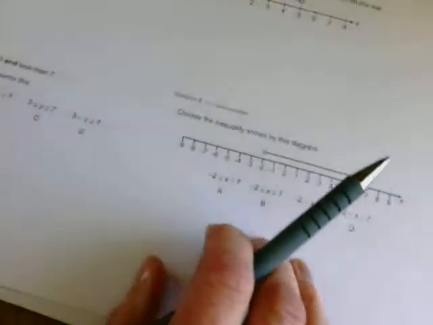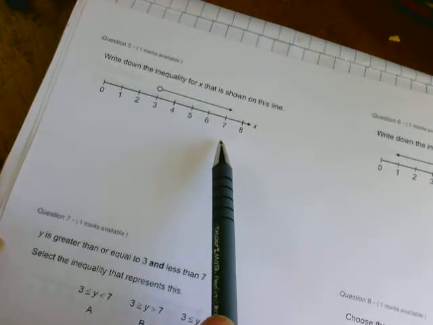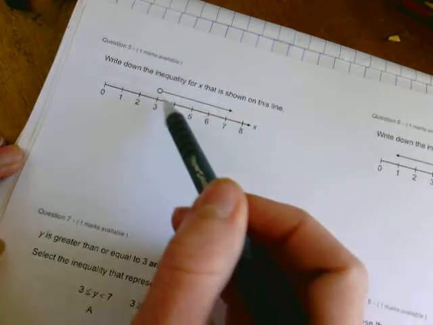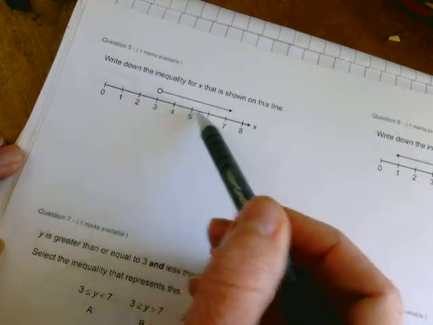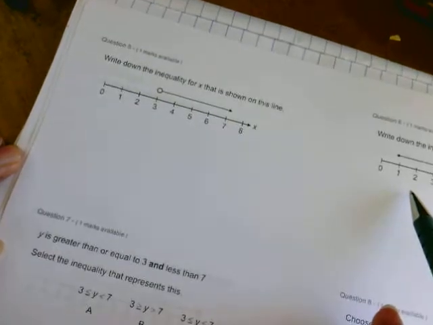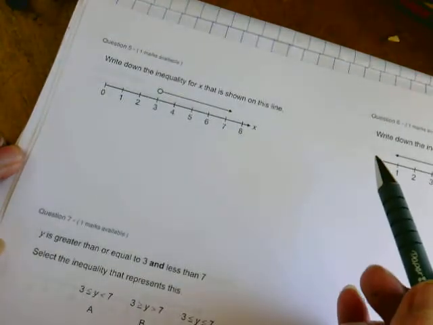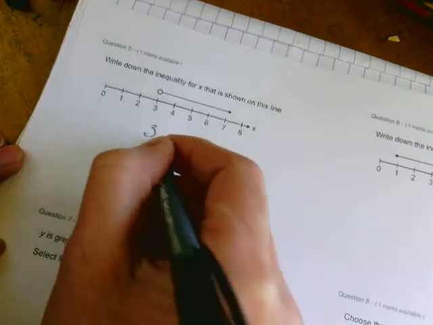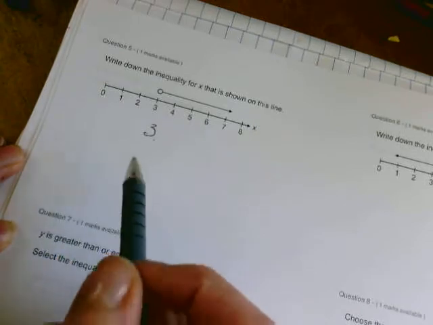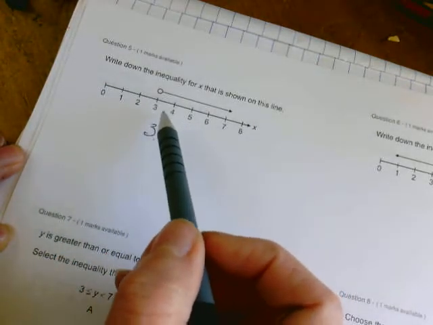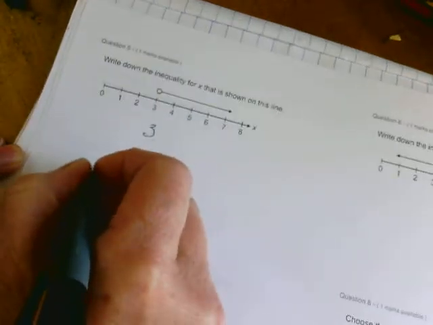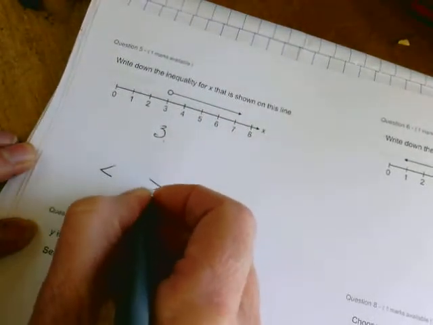Let's just look quickly at one of these ones. So this time is slightly different because you've got an arrow. So the numbers are basically everything above this number here. But you could go on forever and ever. There's no end point because we don't have another dot on the number line. So same thing, start by writing down the number, except this time we're only going to have one symbol, and it's not coloured in, so it's either going to be less than or greater than.